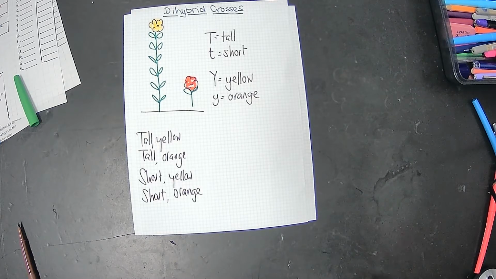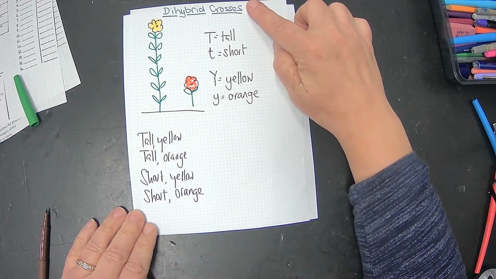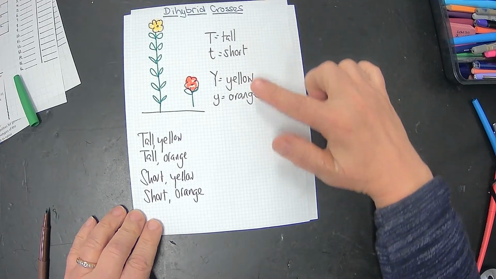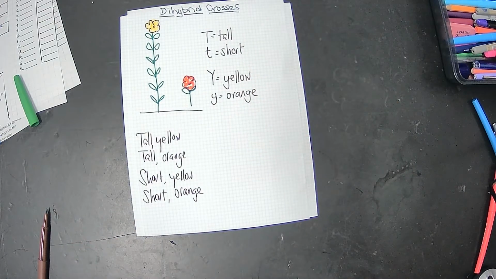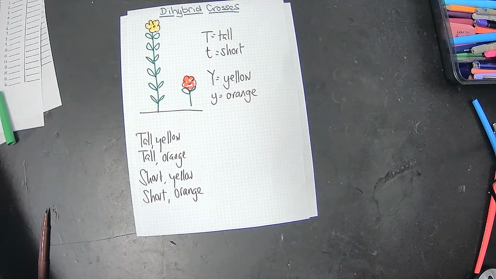And what we're going to do is what we call a dihybrid cross, because we're talking about not 1, but 2 different characteristics. We're going to work a dihybrid cross to work out what we could possibly get, and how you inherit more than one characteristic.